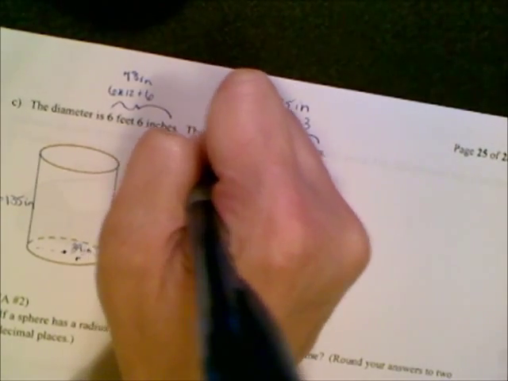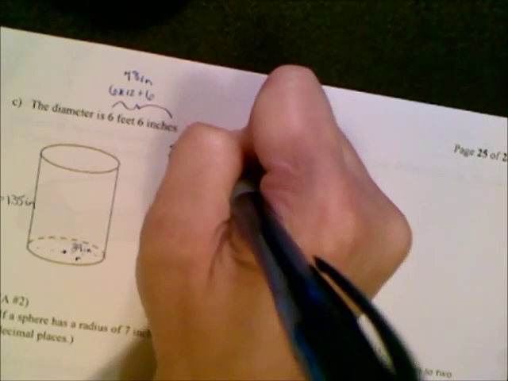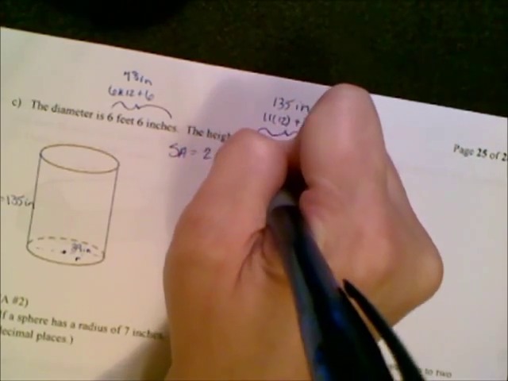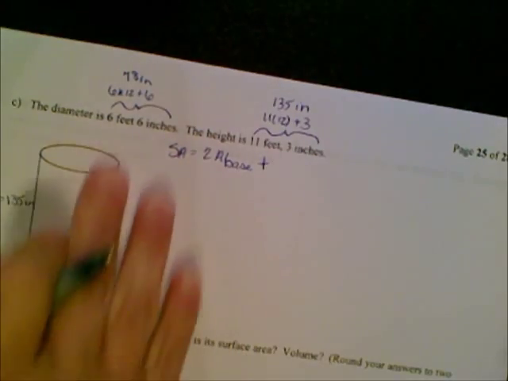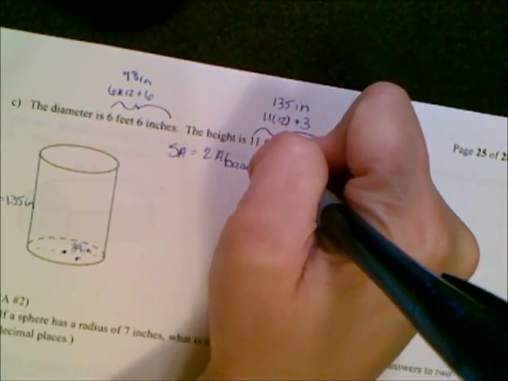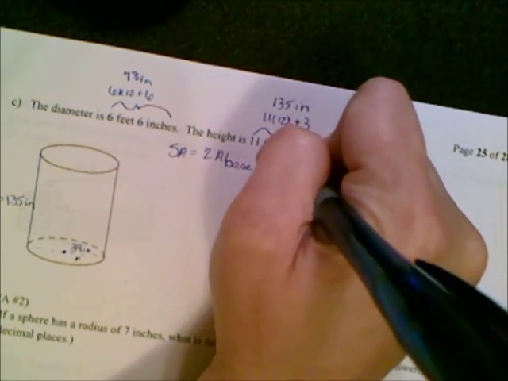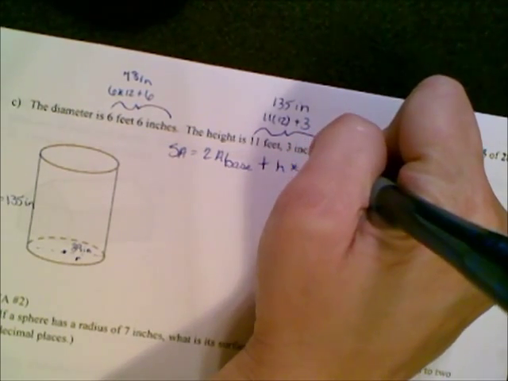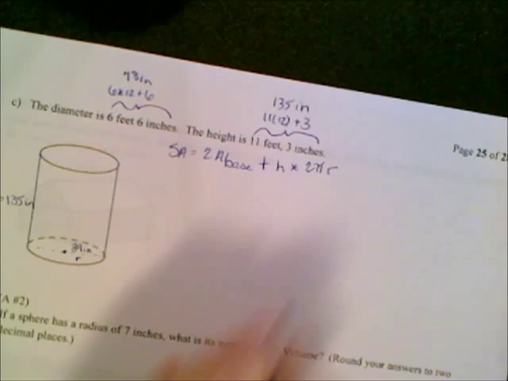So how do I find the surface area? The surface area is going to be 2 times the area of the base plus, remember I cut that height open, and when I do that I'm going to have the height times 2 pi r for the lateral face.